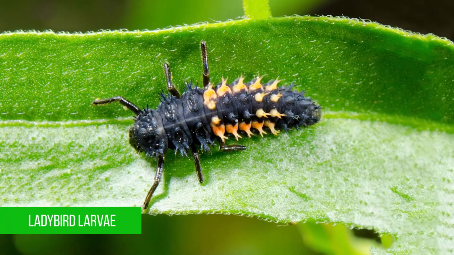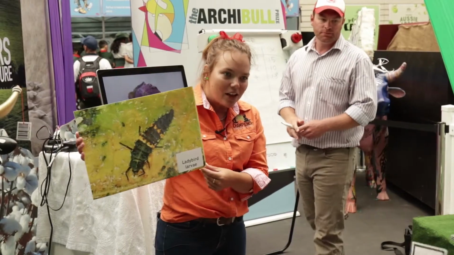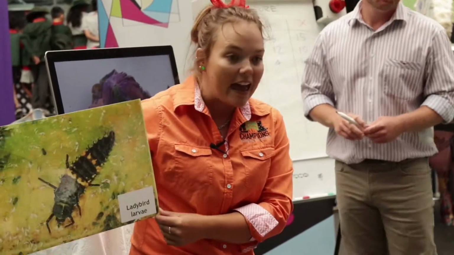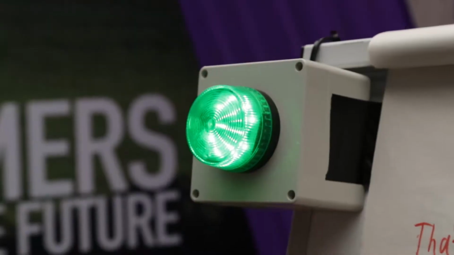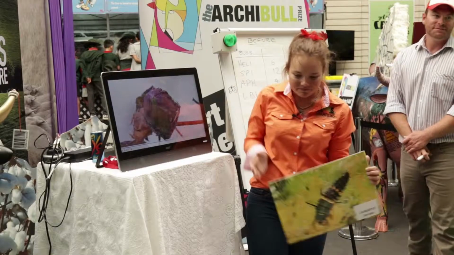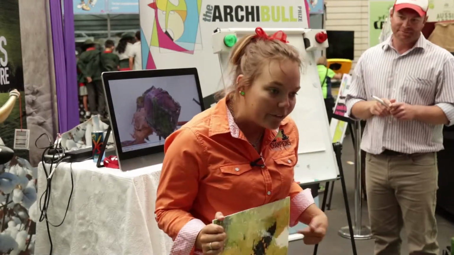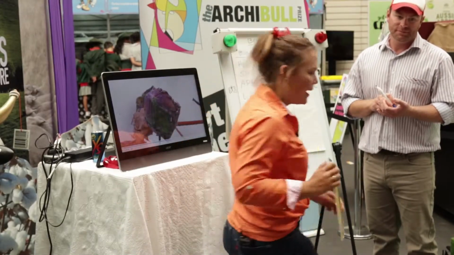Who here has ever seen a lady beetle or a ladybug before? This is what they look like when they're babies. So that's a baby ladybird. Do you reckon that is a good bug or a bad bug? These are good bugs. So these little guys here, their favourite food is the aphids that we just saw before. So they're good bugs.